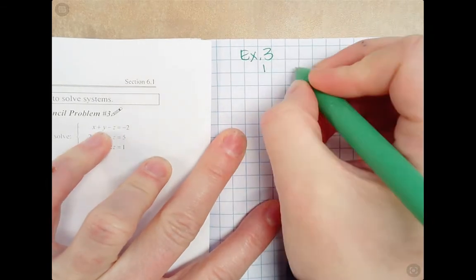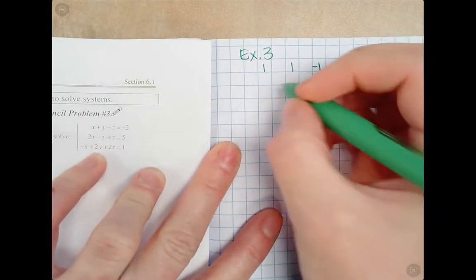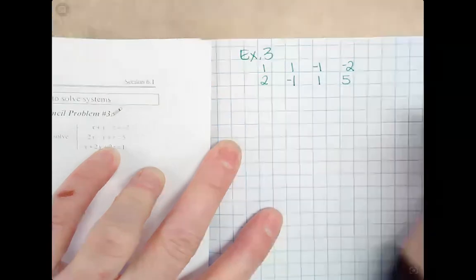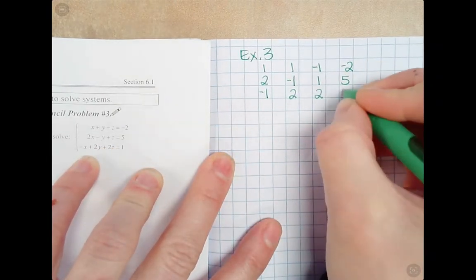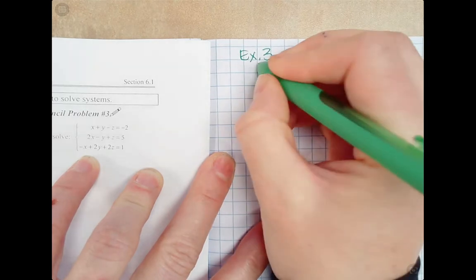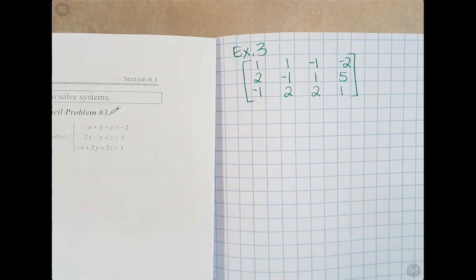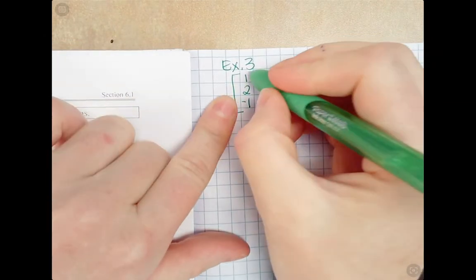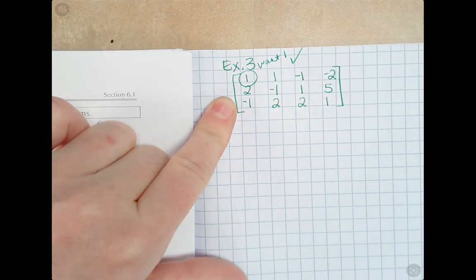So it'd be 1, 1, -1, -2, 2, -1, 1, 5, -1, 2, 2, 1. So the first thing you're looking for is in this upper left, you want it to be 1. So that's good. I'm going to check that off.